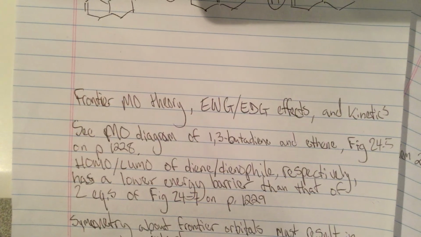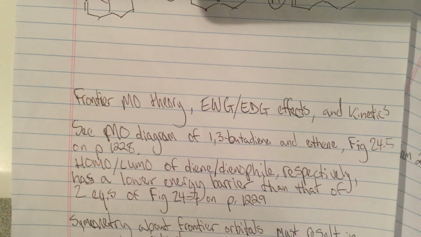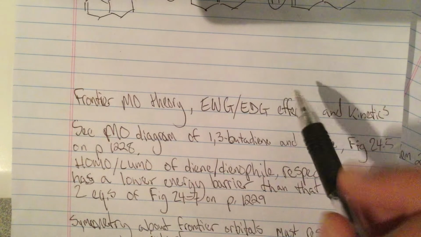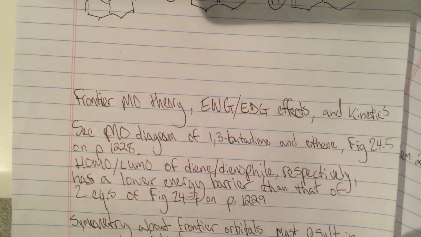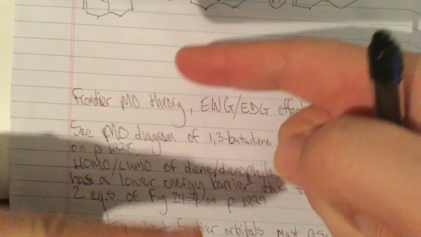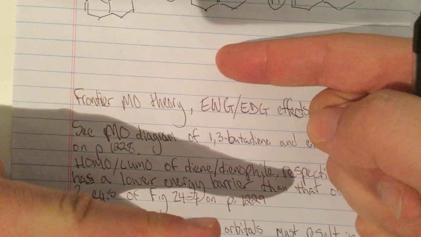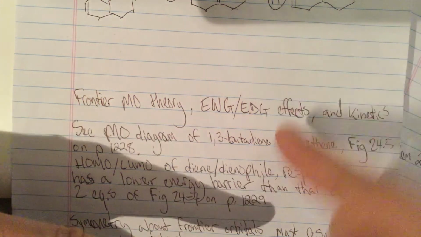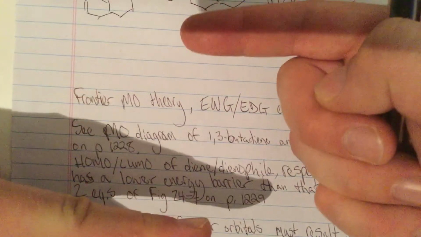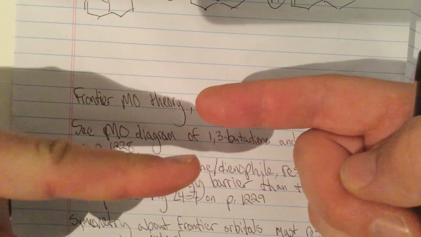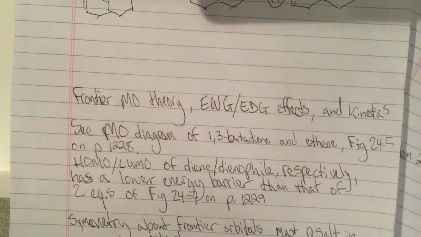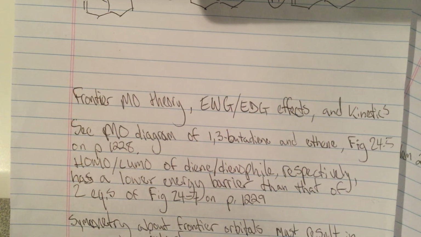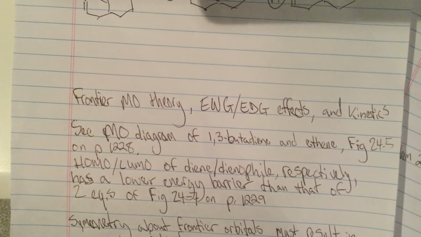Okay, but once you lower that energy barrier, in other words, if you add electron donating groups to the diene and electron withdrawing groups to the dienophile, the energy barrier for 1,3-butadiene and ethene shrinks and gets closer. So the lower that energy barrier is, the more successful, or faster, you're going to have these ring formations.